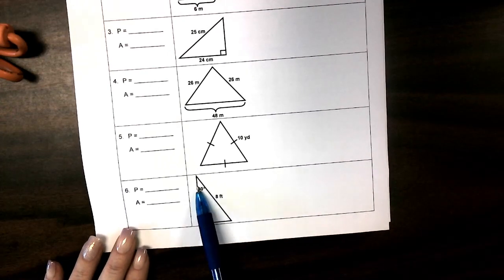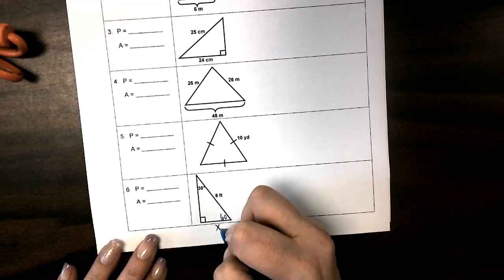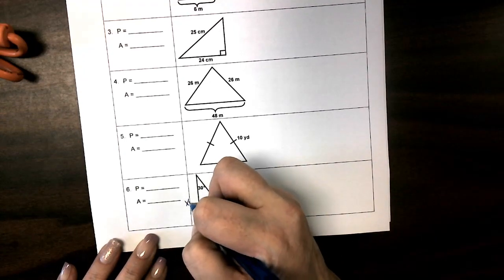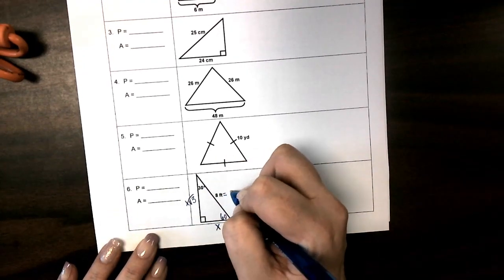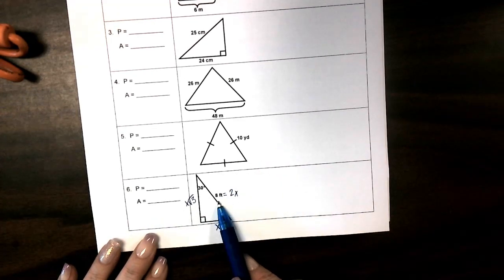So it is a 30, 60, 90 triangle. So that's 60 degrees. So that makes this x. That makes this side x square roots of 3. And that makes this side 2x. So if 8 is 2x, what is each x?